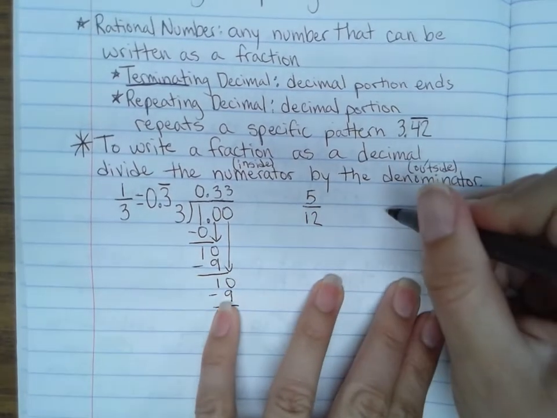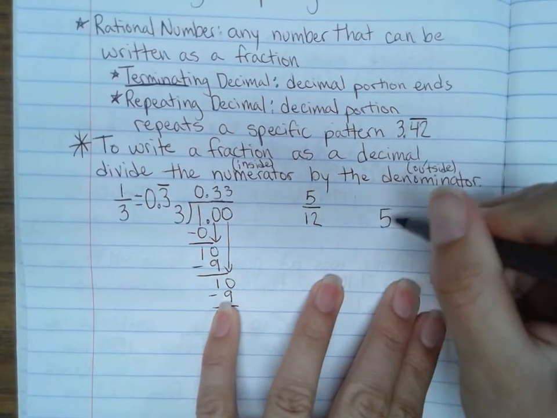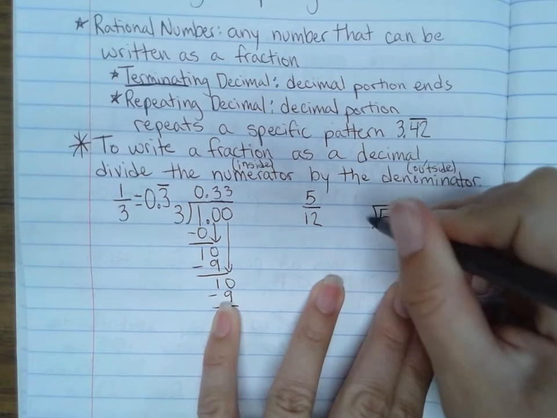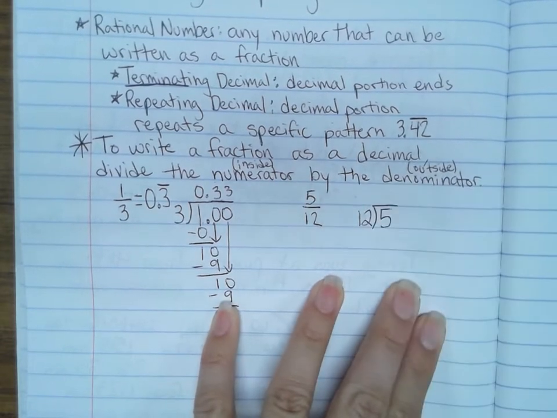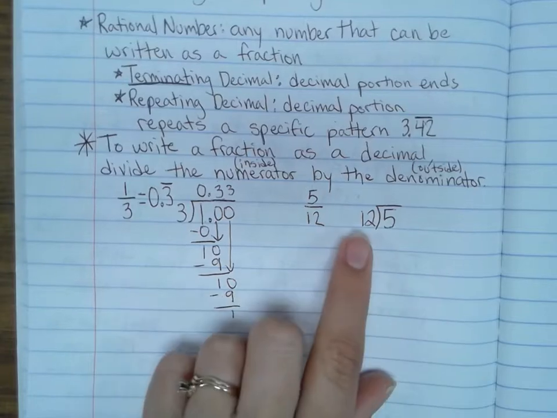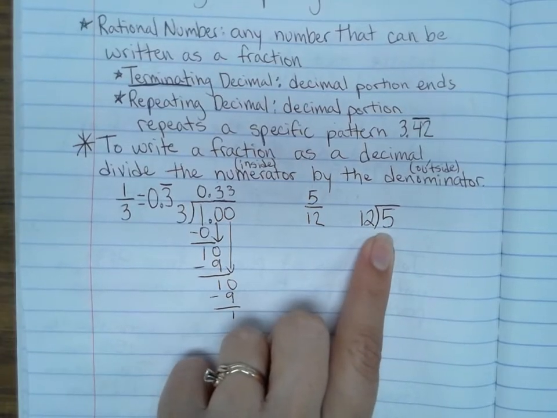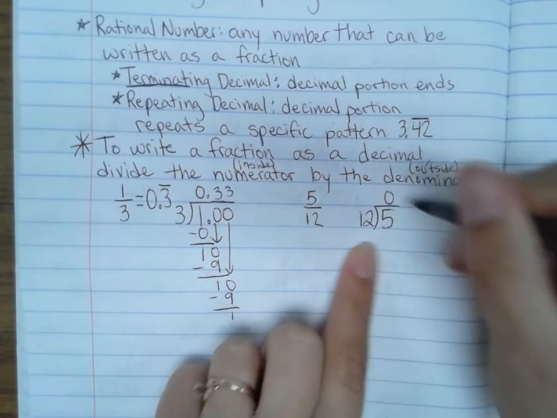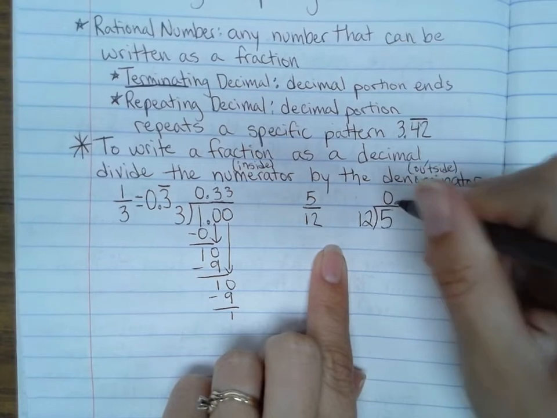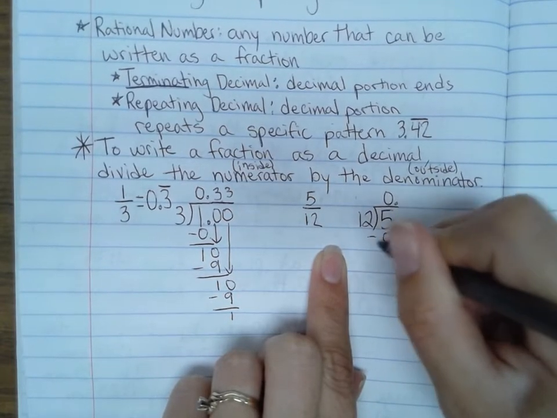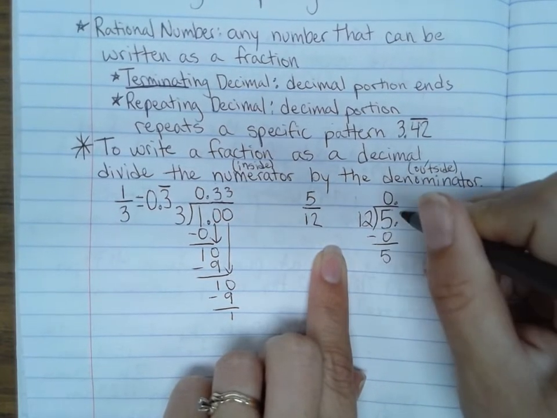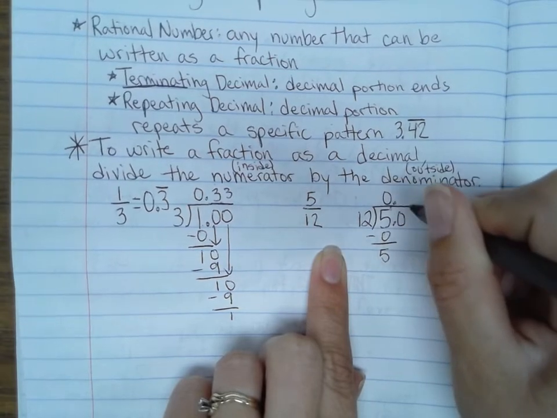Okay, set up my problem. 5 goes inside the box. 12 is doing the dividing, so it's my divisor on the outside. How many times will 12 go into 5? 0 times. Put on a decimal. Minus 0, I still have 5. So I'm going to annex a 0 and keep going.